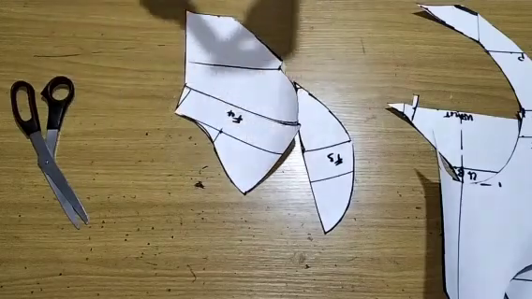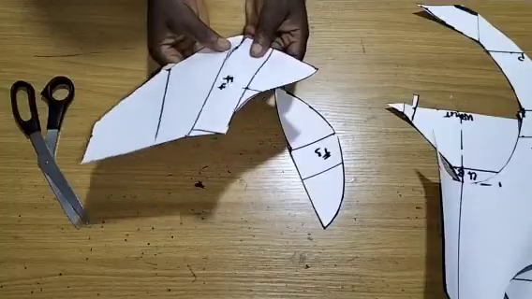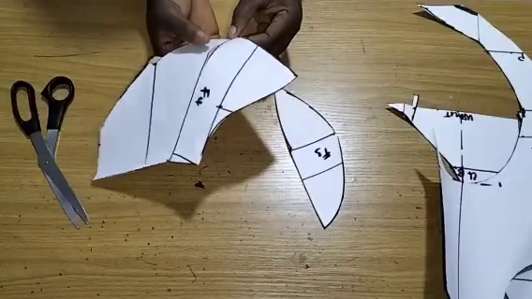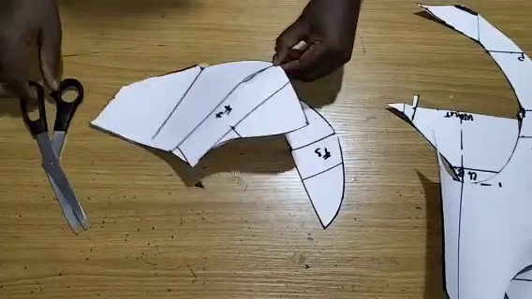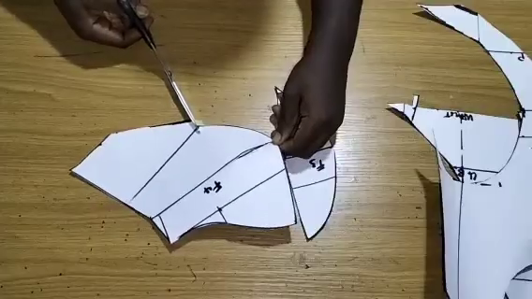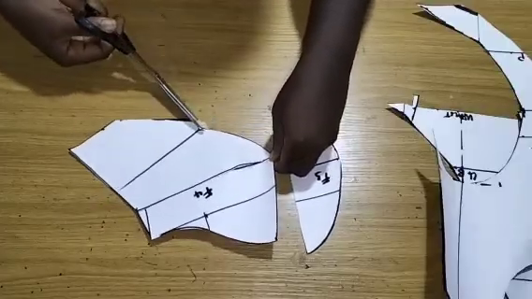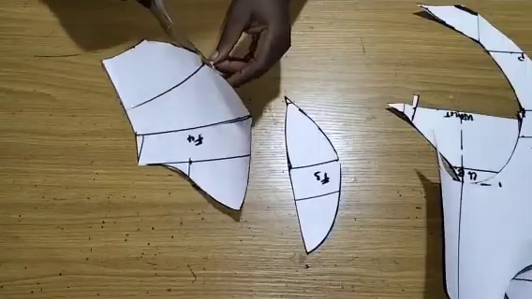So the bust dart, I'm trying to close it up appropriately. So by the time I close it up, this is what I have at that point. I'm still just cutting off the seal tape at the back.